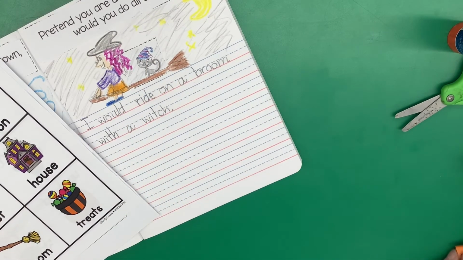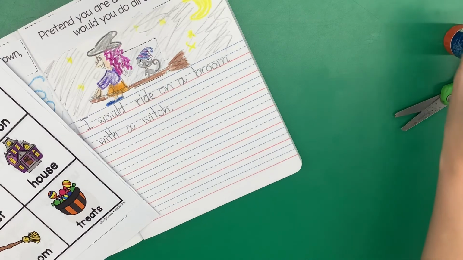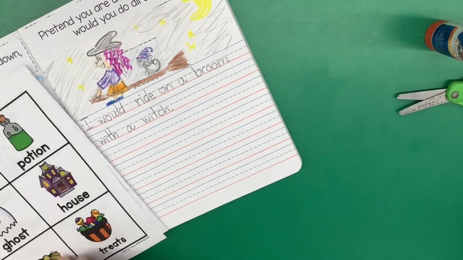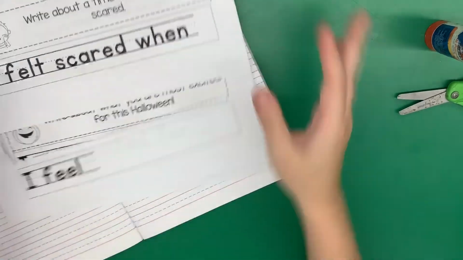All right, remember, you don't have to pick the same prompt as me. You can pick whatever you want to write about. You can pick whatever prompt you want to use from our Halloween prompt book.